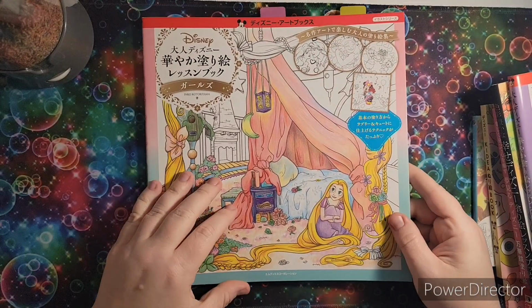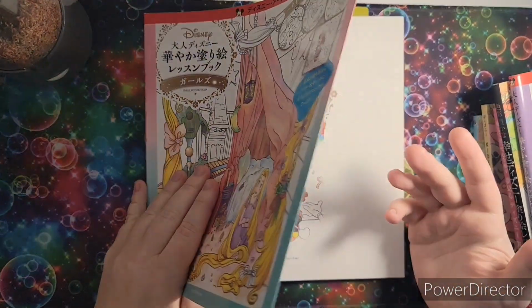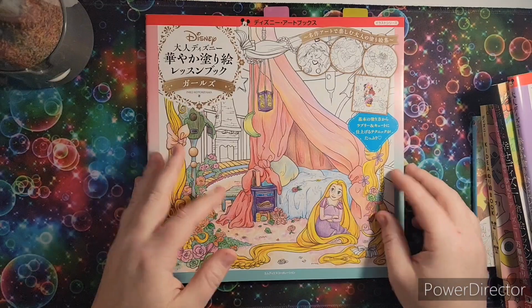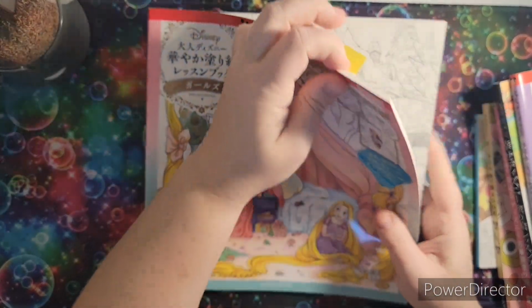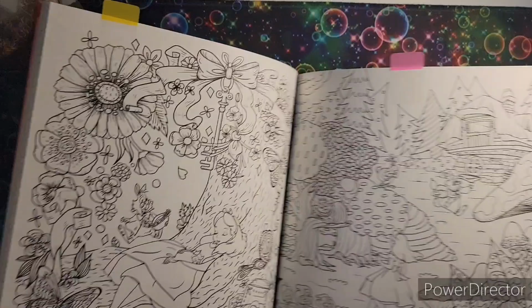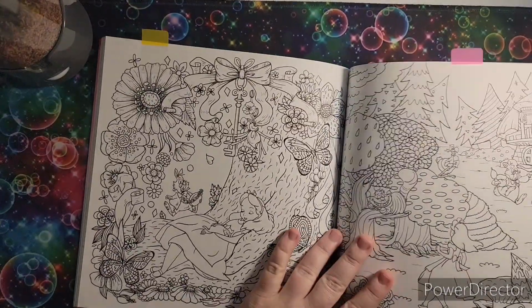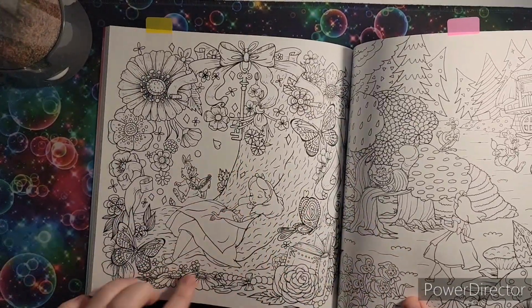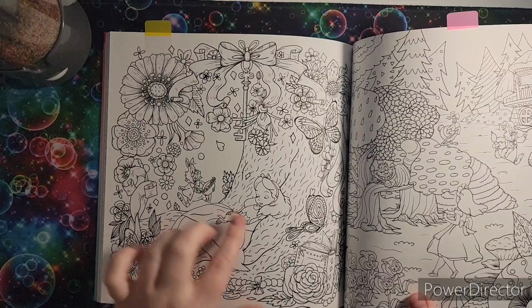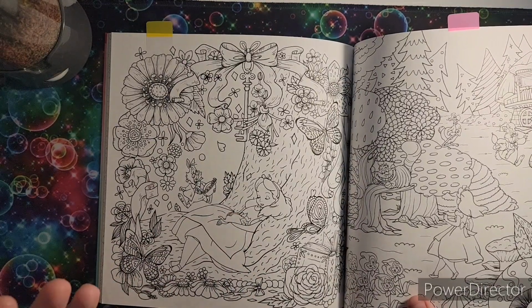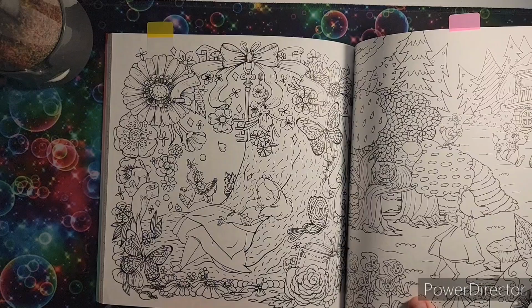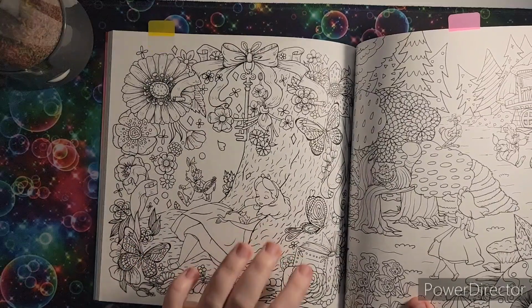I have this one that has Rapunzel on the cover. This one is the gorgeous coloring book. And we've got both of these pages. So this is when she falls asleep at the beginning. Another thing that you can use for the Alice hashtag is you can do a picture of someone reading a book.